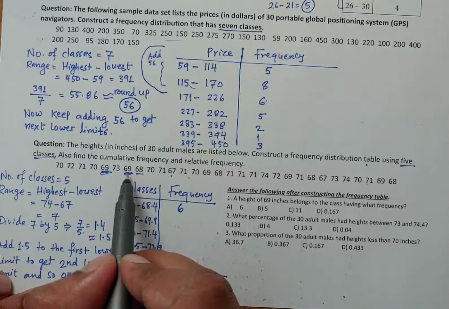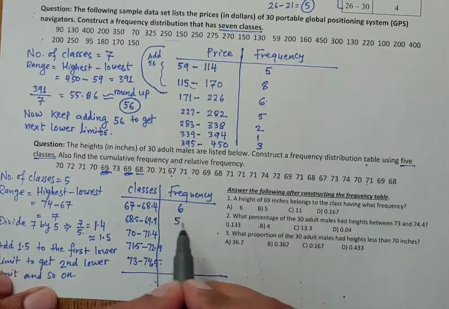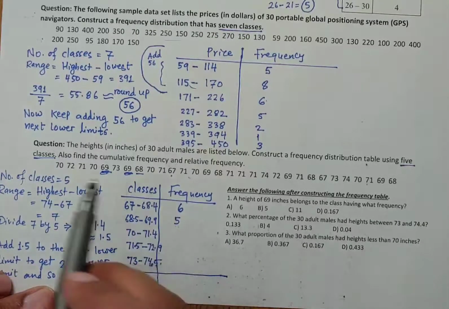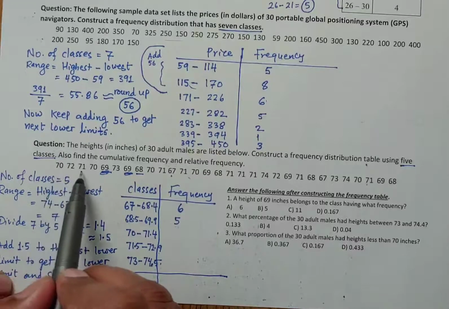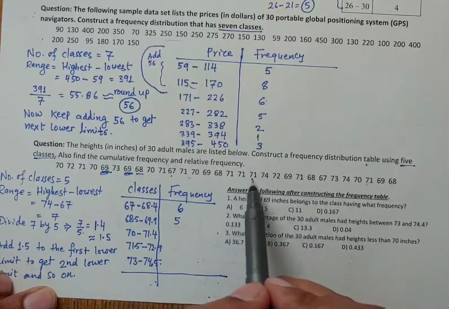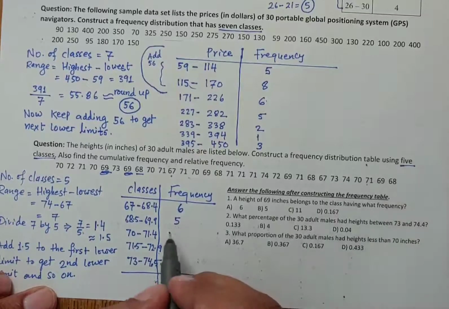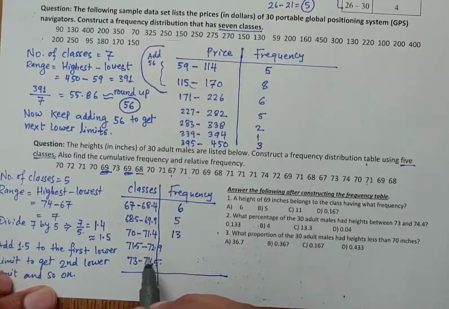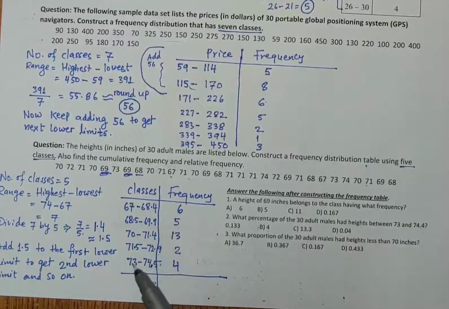So 1, 2, 3, 4, 5. Now 70 to 71.4, so 70 and 71 are here, because it goes up to 71.4. You can count 1 through 13. And then so on, you get 2 in here and 4 in here. Okay, so that's how you get the frequency and classes.